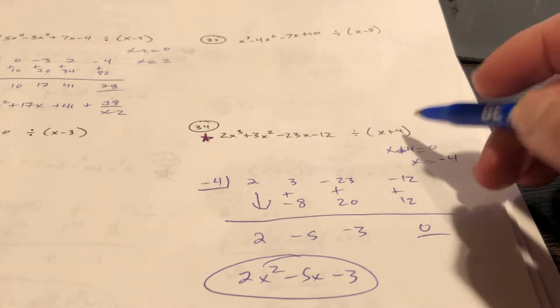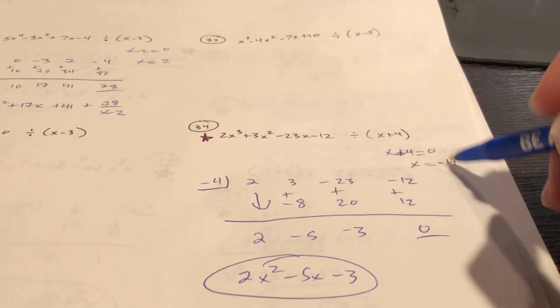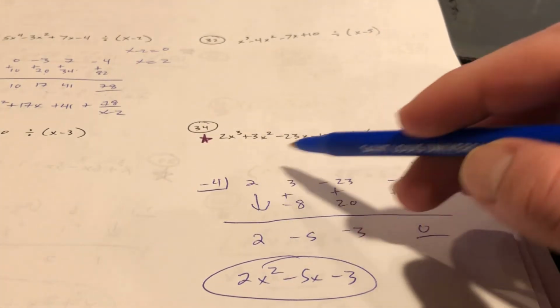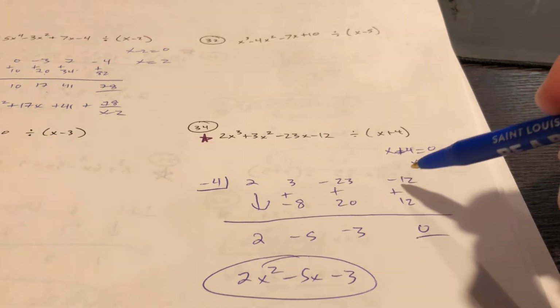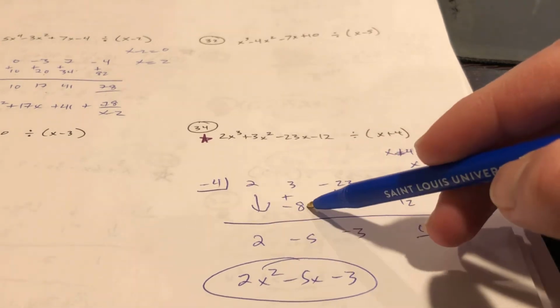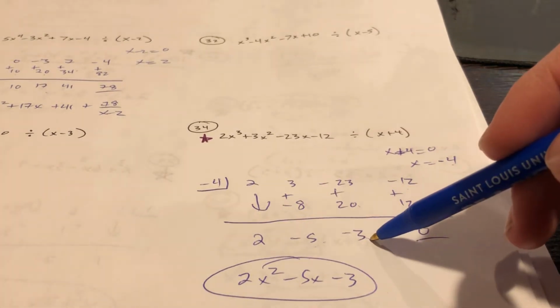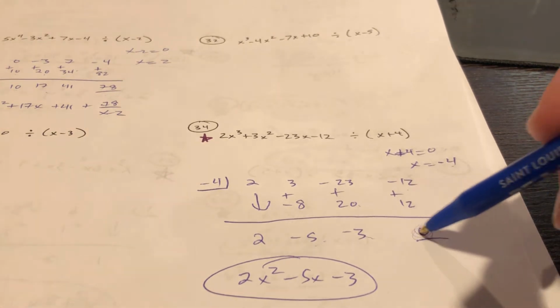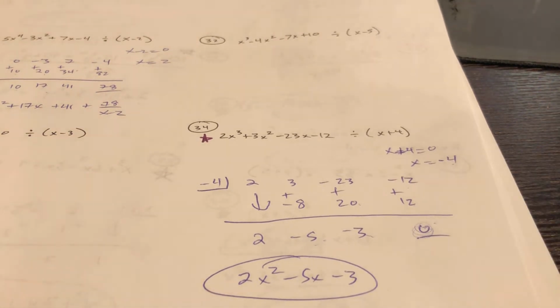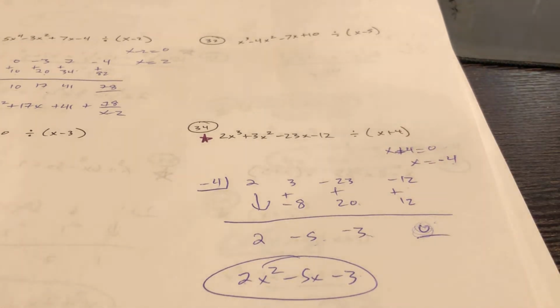And moving on, dividing by x plus 4, so x plus 4 equals 0, x equals negative 4. Negative 4 goes in the cubby. 2x to the third, 3x squared, negative 23x, negative 12. Bring down the 2. Negative 4 times 2, add them up. Negative 4 times negative 5, add them up. Negative 4 times negative 3, add them up. So x plus 4 is a factor. That'll be very important for us next chapter. 2x squared minus 5x minus 3.